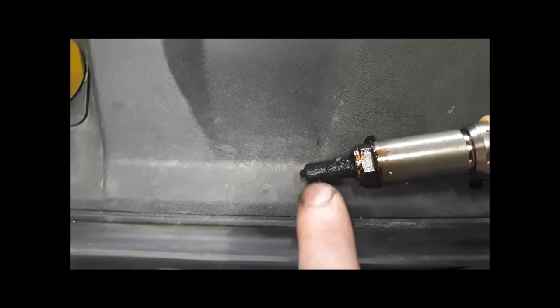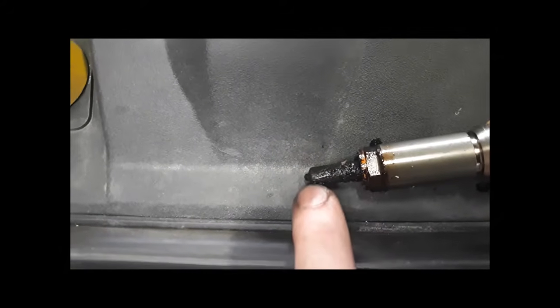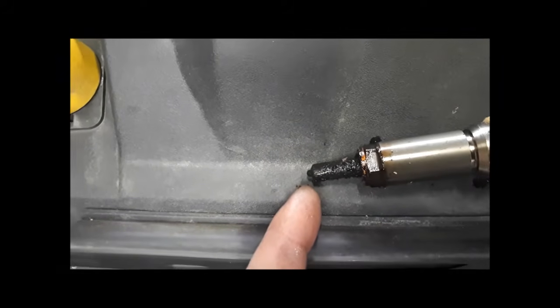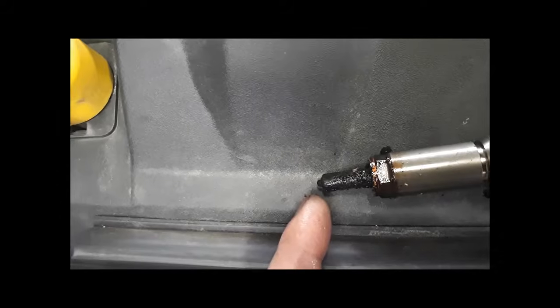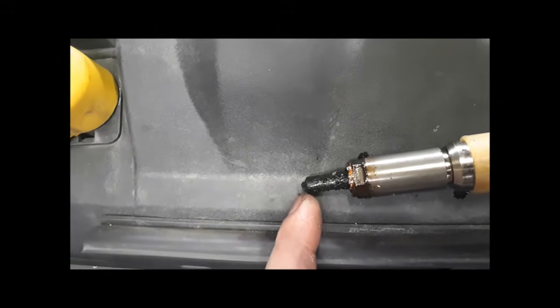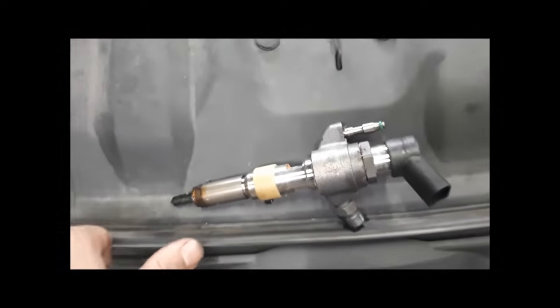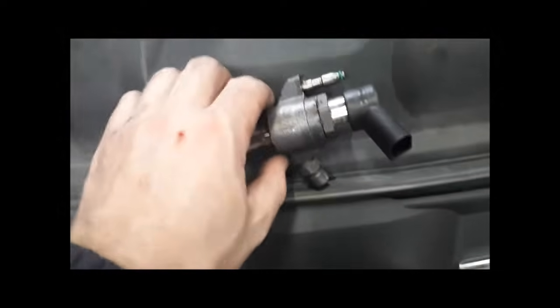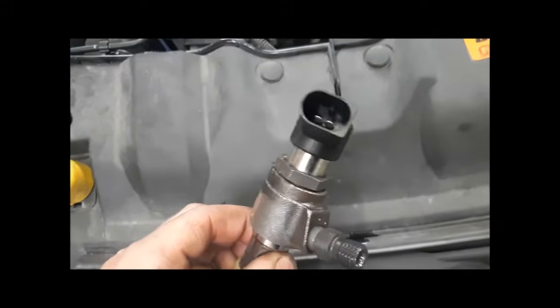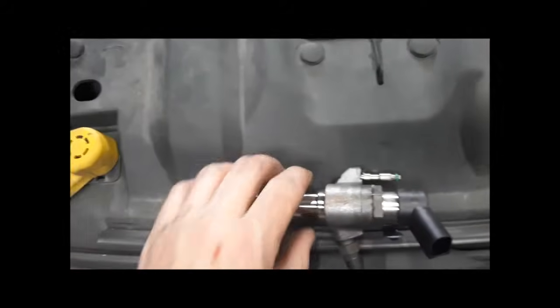You can see how sort of black and carbonized that is, and the holes on these injector nozzles are very, very fine, so it's quite understandable that they soot up. Now this could be reconditioned. The customer wanted to go for a new one. That's absolutely fine by me. So I'm going to pop the new one in now, and I'll run through with you the process for programming.